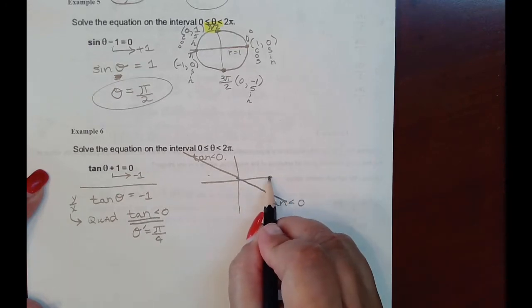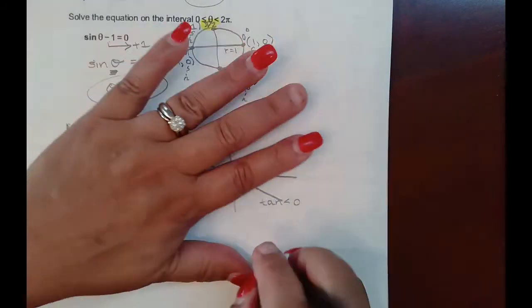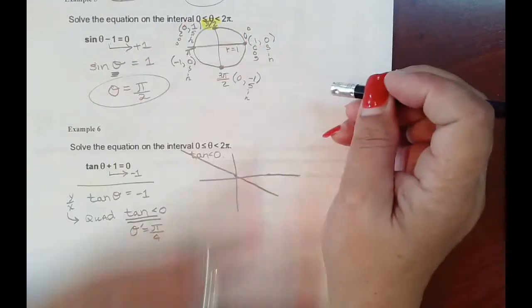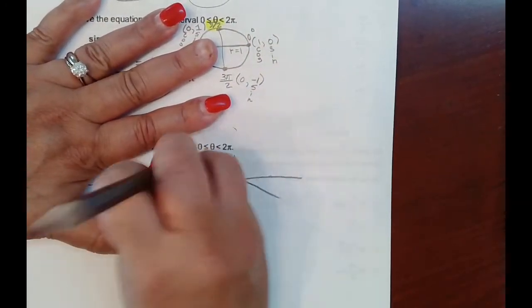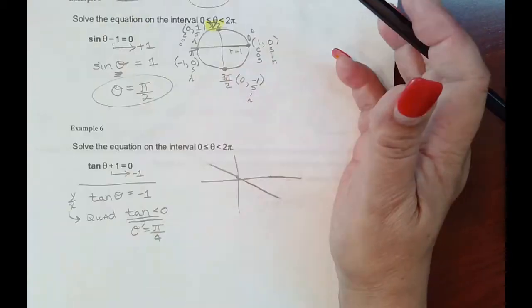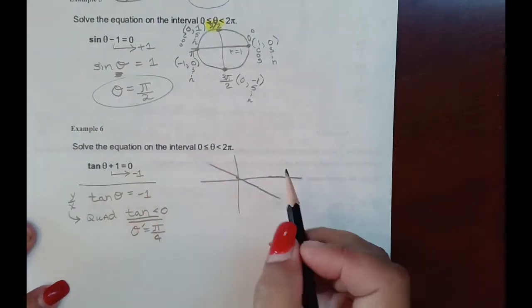Okay, in order to complete the triangle, let me move these out of the way because I always end up writing something right where I don't want it. Thank God for erasers. Okay, so.